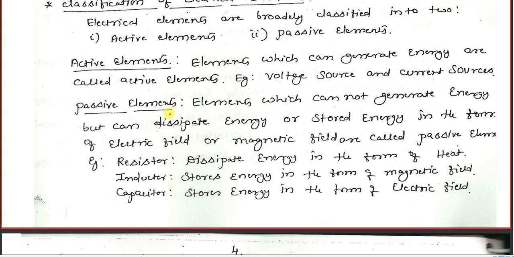Passive elements in the circuit are elements which cannot generate energy but can dissipate energy or store energy in the form of electric field or magnetic field. Examples are resistors, inductors and capacitors. Voltage source and current source are active elements.